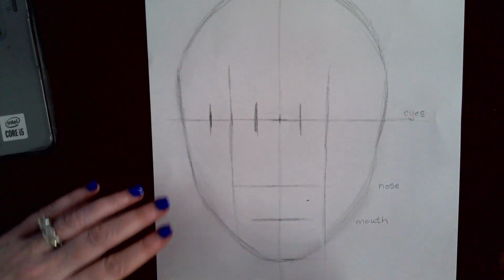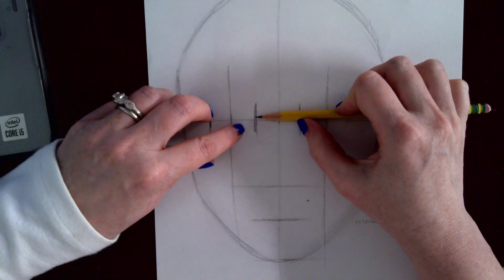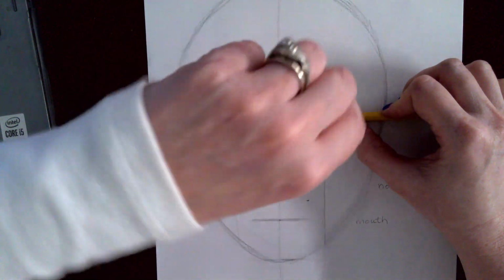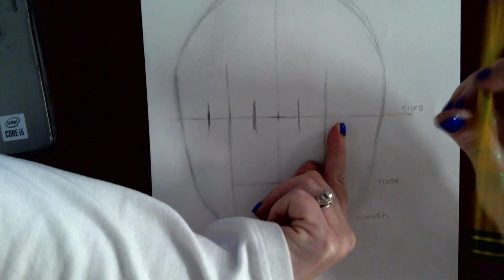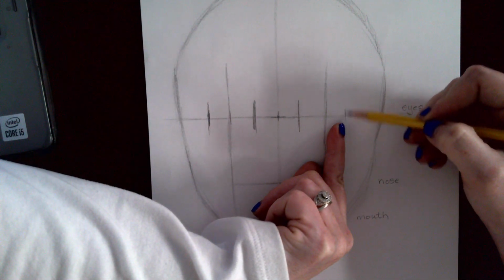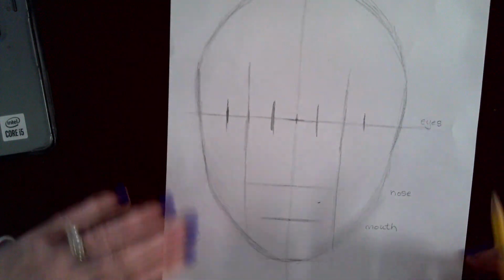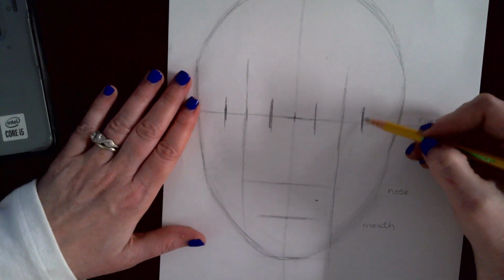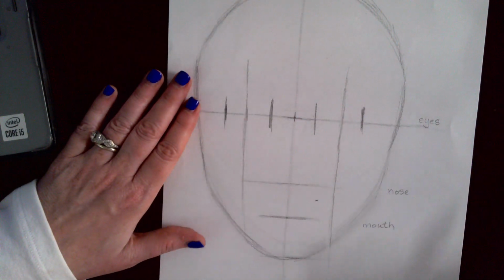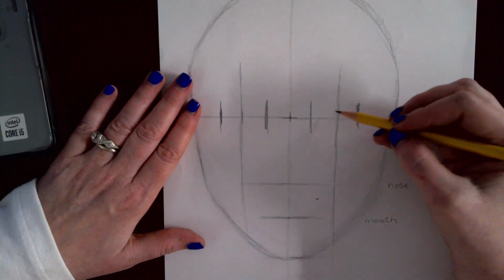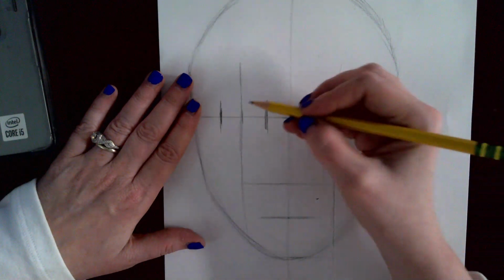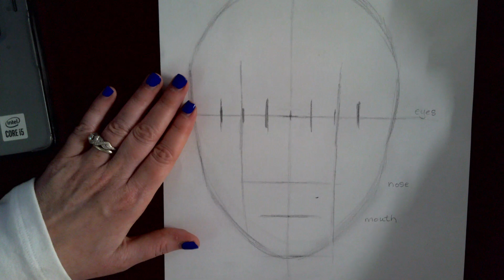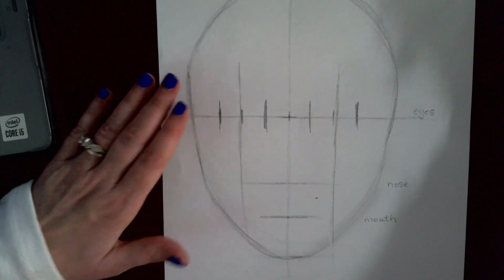And then I'm going to do the same thing on the other side. Now we're noticing these are a little bit off. They're not directly in the center, but you can adjust that.